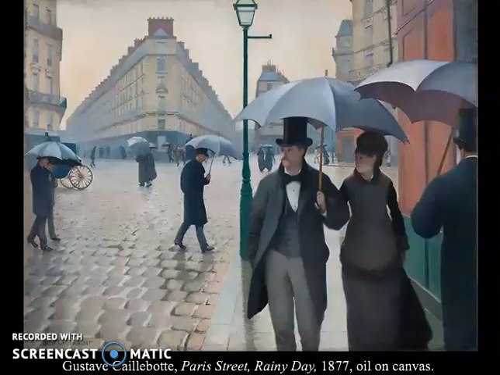This next work is by Gustave Caillebotte, Paris Street, Rainy Day from 1877. It represents this really gorgeous image of the modernization of Paris after the rain has occurred and people walk through the streets with their umbrellas. This sort of still depicts everyday life in Paris.